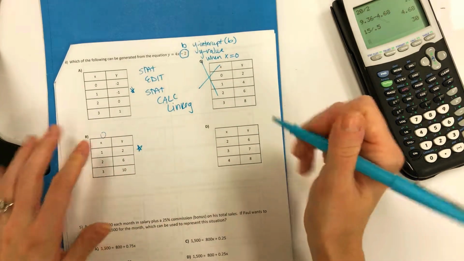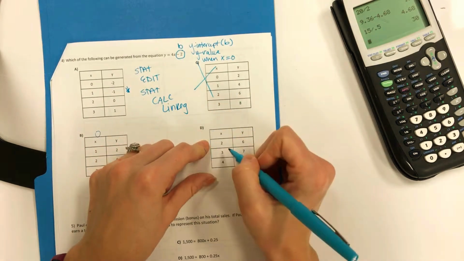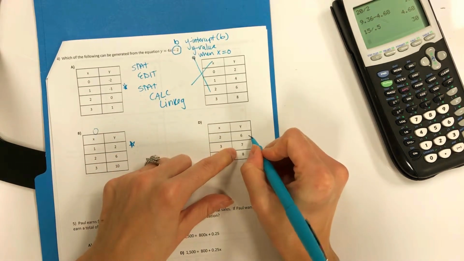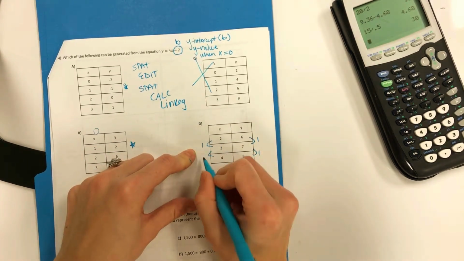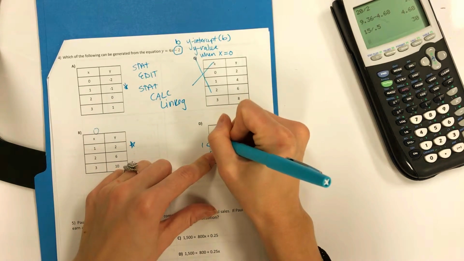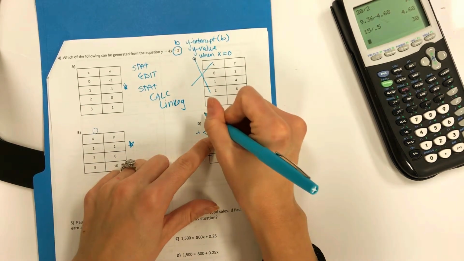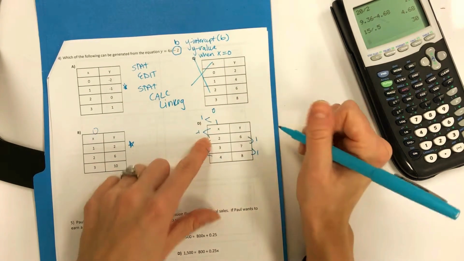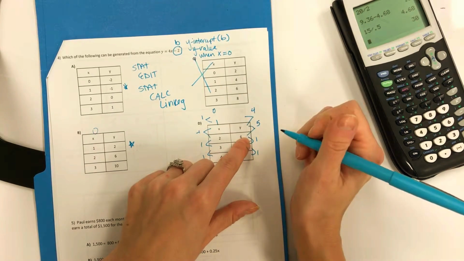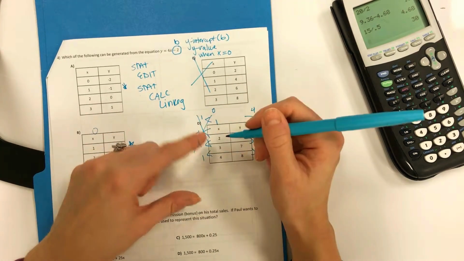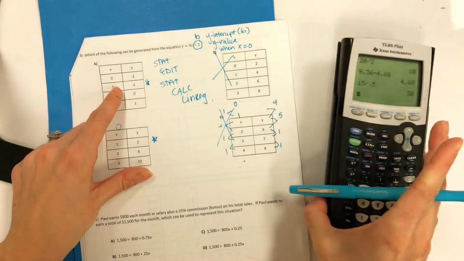Okie dokie. So then C is not going to work because at 0, it gave me a +2. D, well, I can look and see my y is going up by 1. My x is going up also by 1. So if I keep going backwards, if I subtract 1 here, that gives me 1. That would give me 0. Go back 1 here, that'd give me 5. That'd give me 4. So already this one can't work. So now we can come over here.